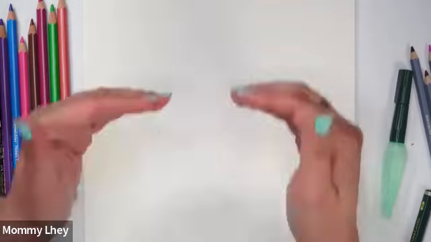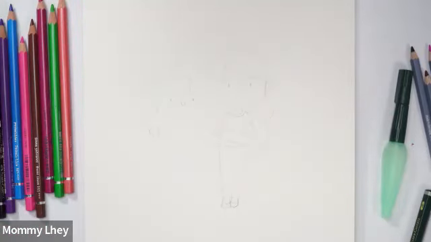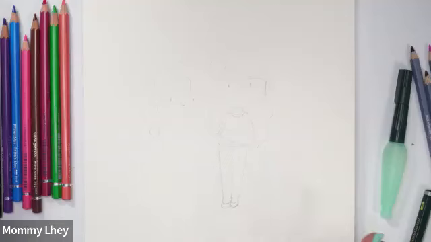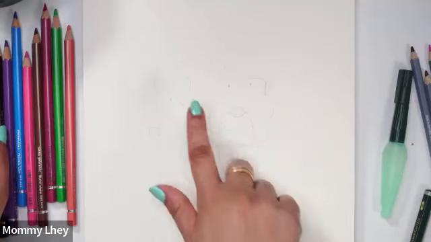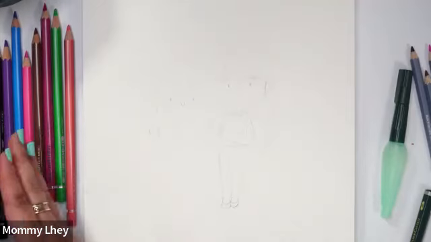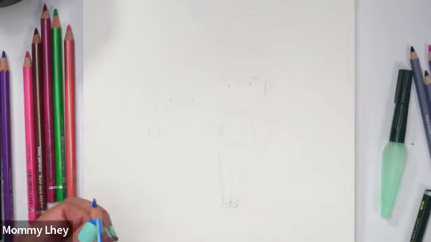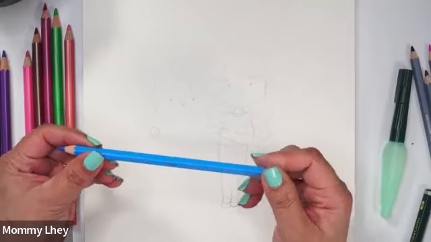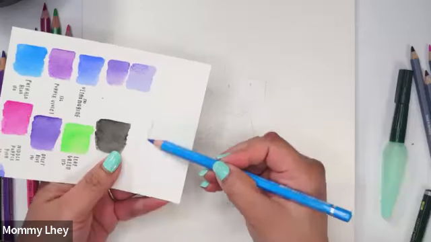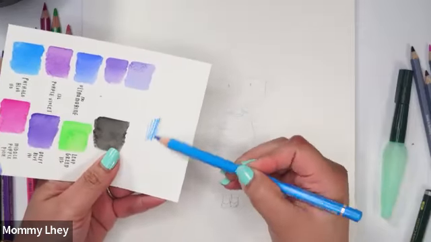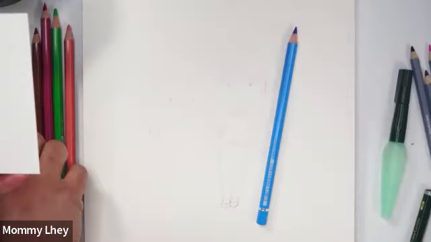Okay, I want to start from top to bottom, just so we don't make any mess, because I have the tendency to do that. I'm going to start with my globe first so that we can get that taken care of. Now, with the Albrecht Dürer watercolor markers, you can blend your own colors. You can use another piece of watercolor paper. You can do that.